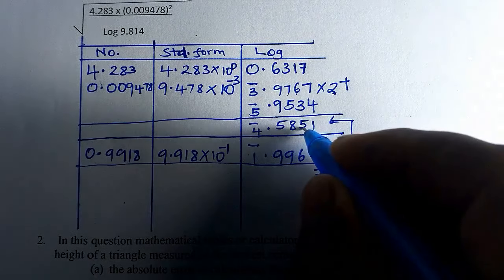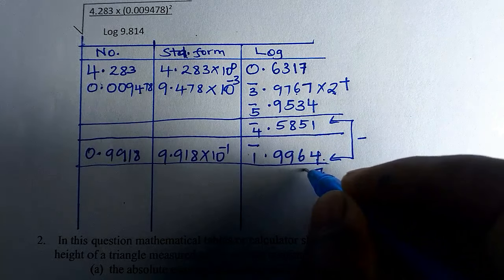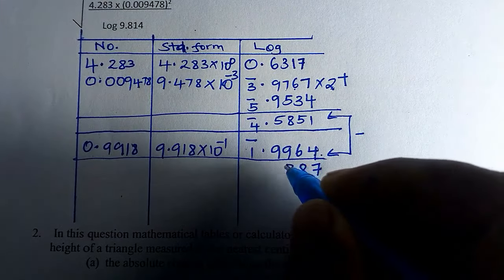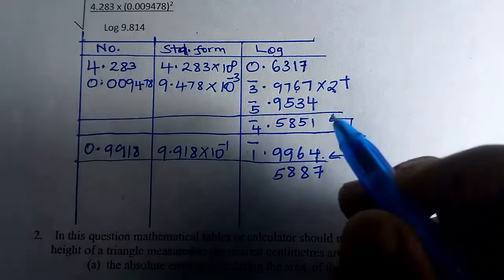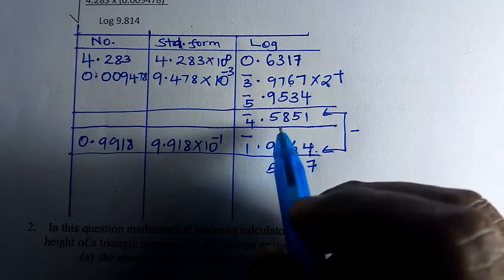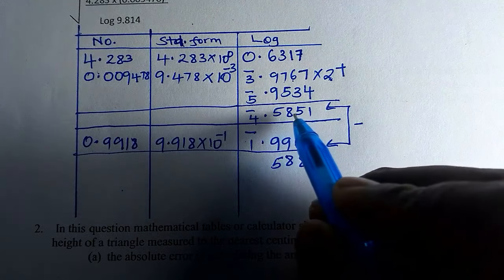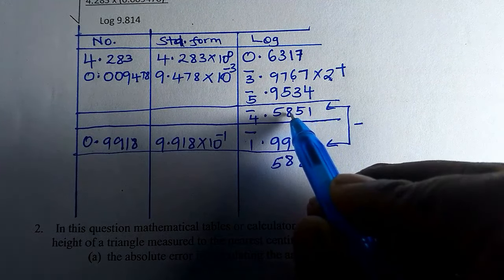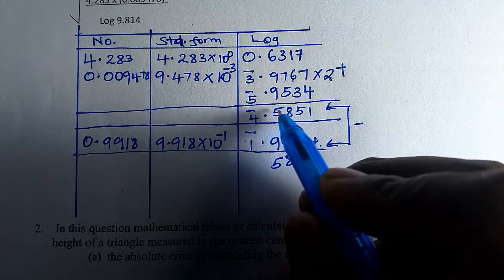You borrow 1 from here, that's 11. Remains 4. 14, you borrow 1 here, that is 14. 14 minus 6, which is 8. So we borrow 1 from 5. Remember, we borrowed 1 to make this one. We borrowed 1 from here, 17. So 17 minus 9, 8. We borrowed 1 here, that is 4. 4 minus, that is 14.